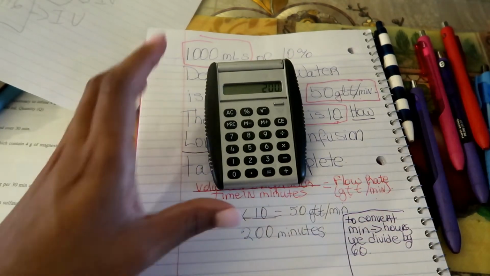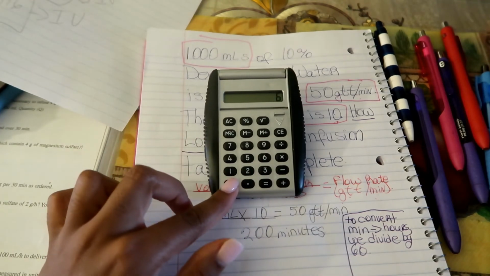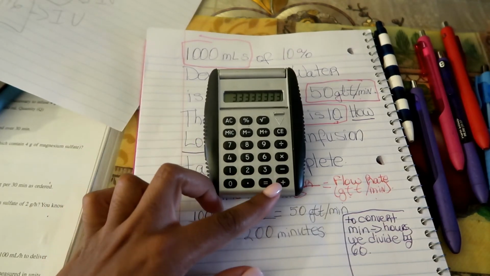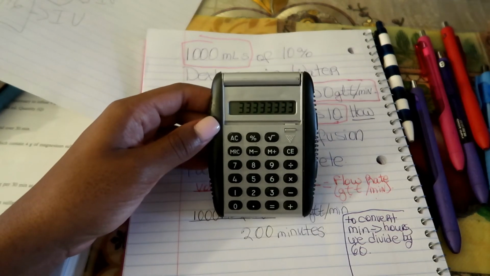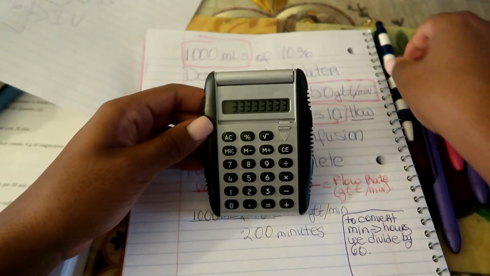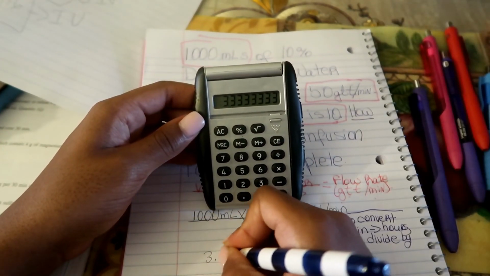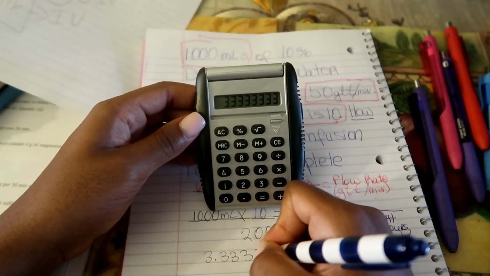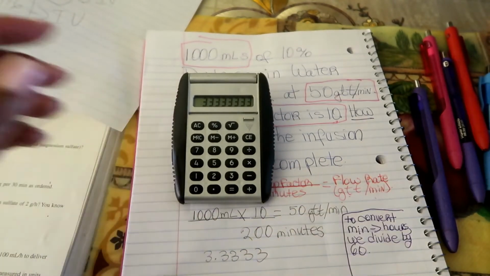Okay, so 200 divided by 60 equals, now you don't see the decimal point, I don't think so in the camera, but this is actually a decimal point. It says 3.33333. So in the calculator you're gonna get 3.3333, like indefinitely. So this is how you do it.